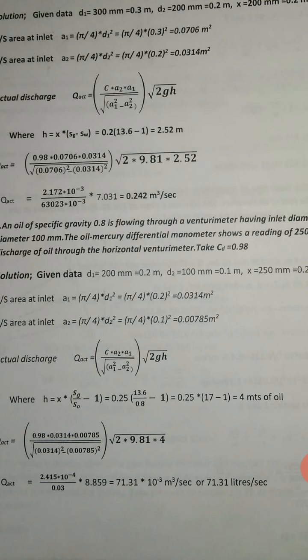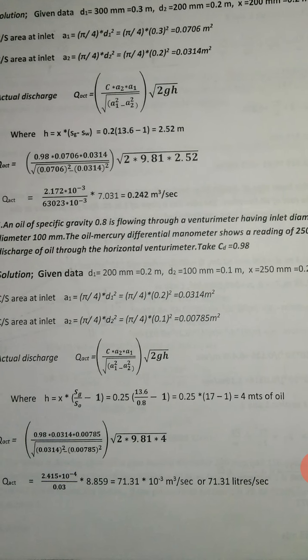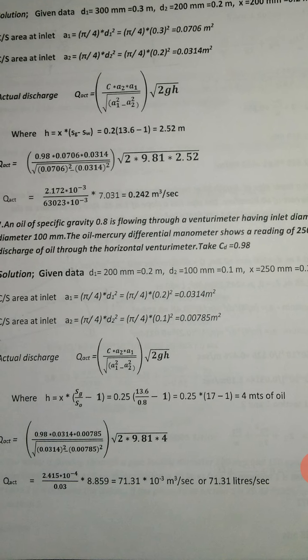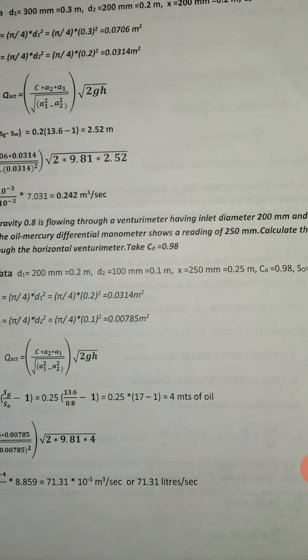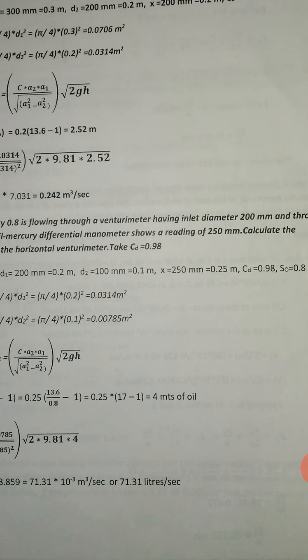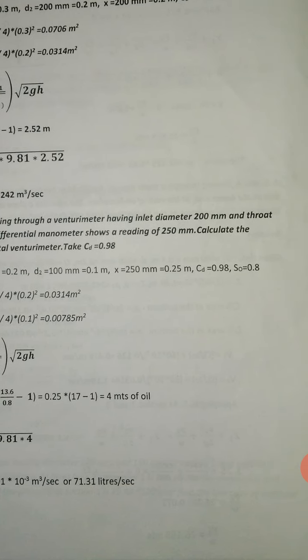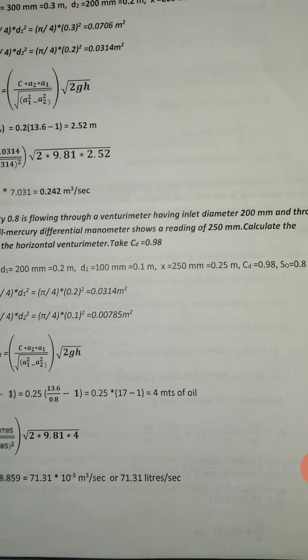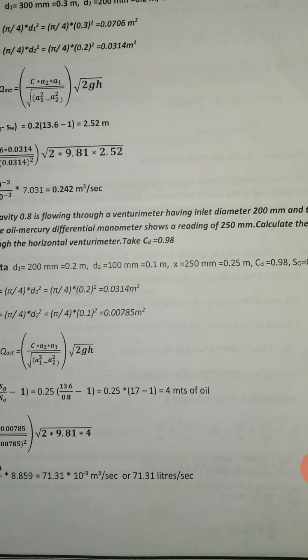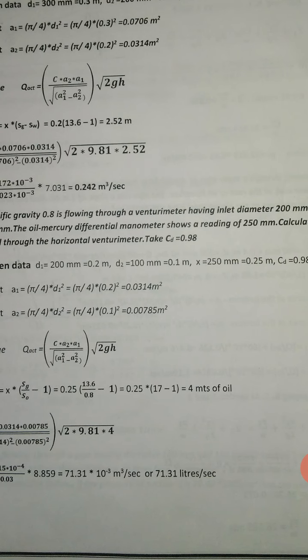Take CD equals 0.98. Here d1 equals 0.2 meter, d2 equals 0.1 meter, x, the reading of the manometer, is 250 mm, that is 0.25 meter, CD equals 0.98, and specific gravity of oil is 0.8.